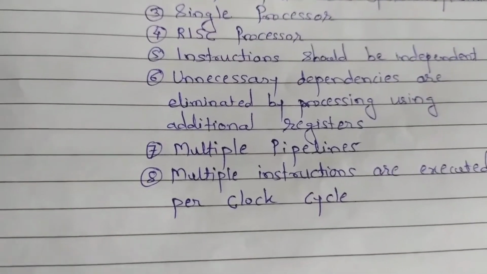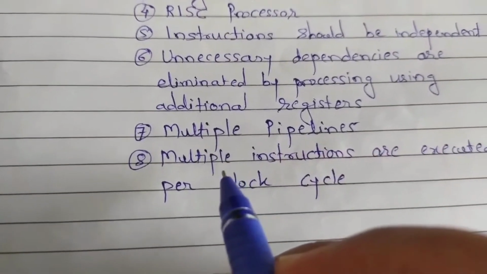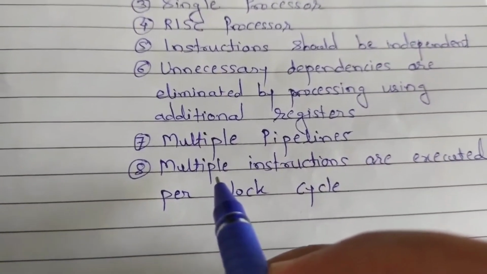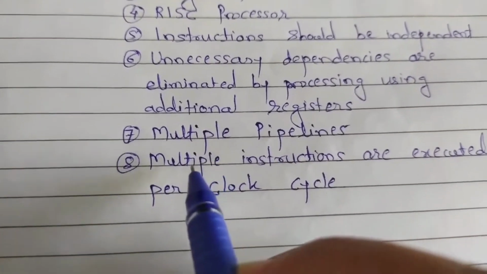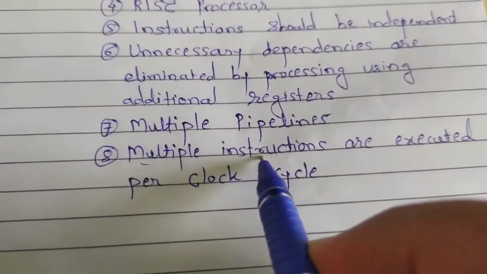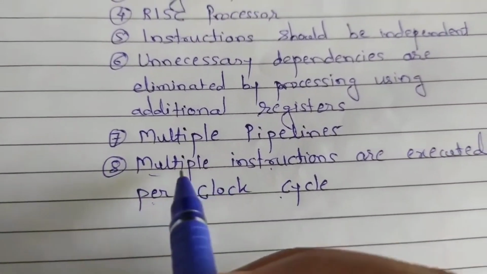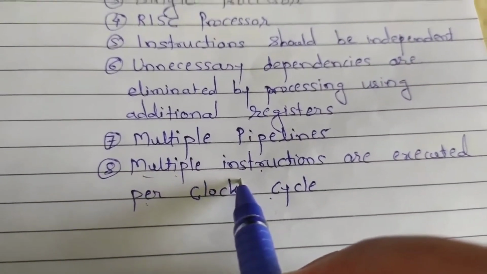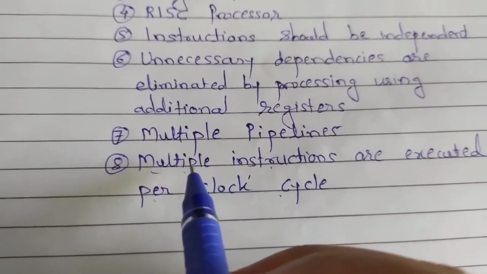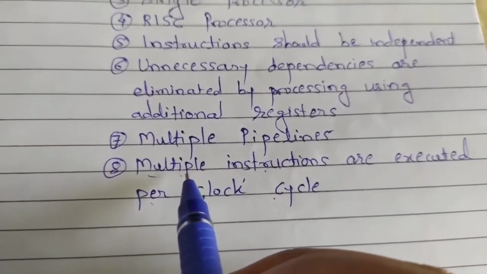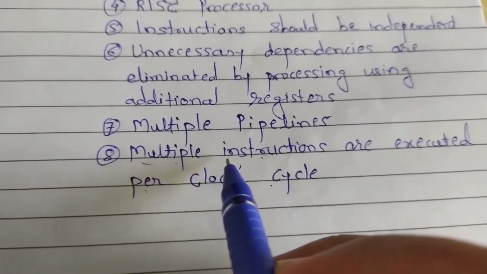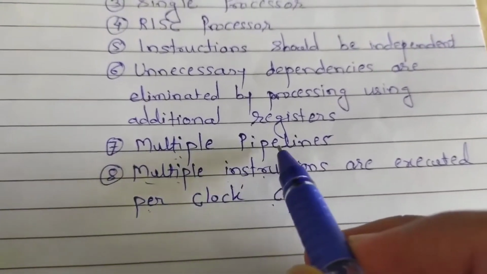A scalar processor executes a single instruction at a time, while superscalar processors execute multiple instructions at a time, or per clock cycle. Each instruction requires one pipeline. So as superscalar processors execute multiple instructions per clock cycle, they require multiple pipelines.